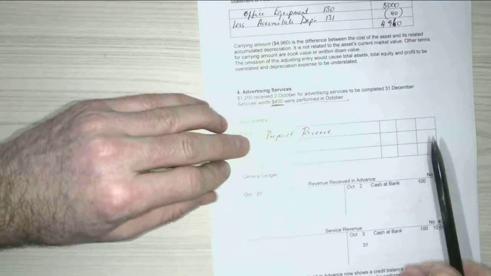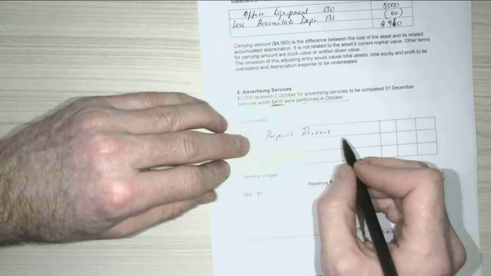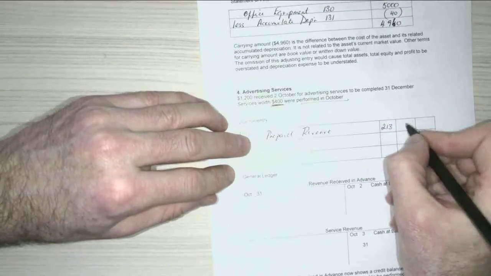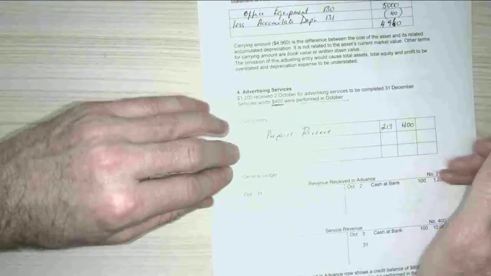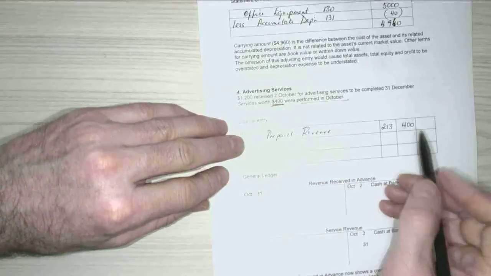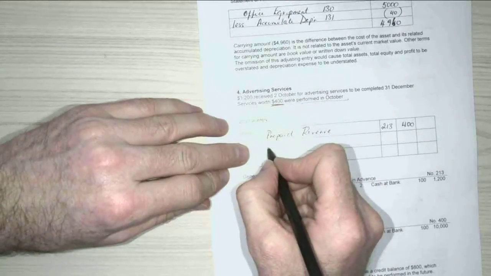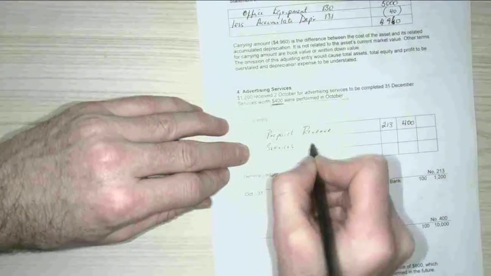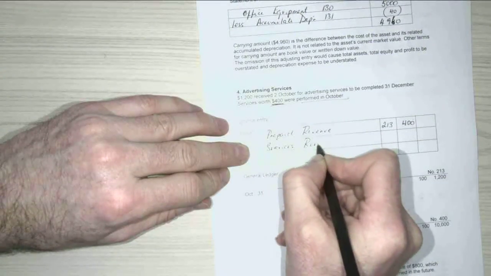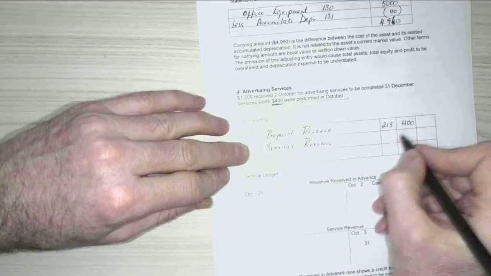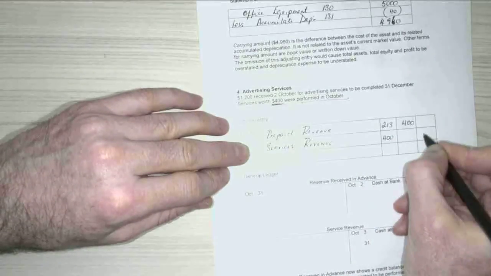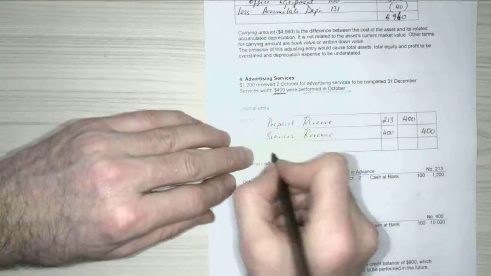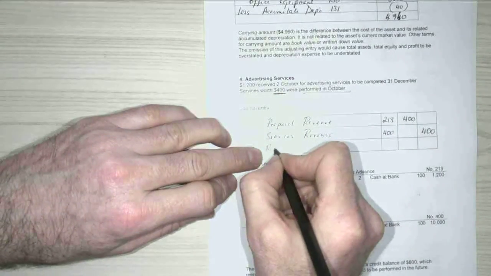And my prepaid revenue account, or revenue received in advance, was 213. And I'm recognising that I've received $400 worth of revenue, so I'm reducing that liability. My services revenue, which is account number 400. I'm now recognising $400 worth of revenue. Record revenue earned.